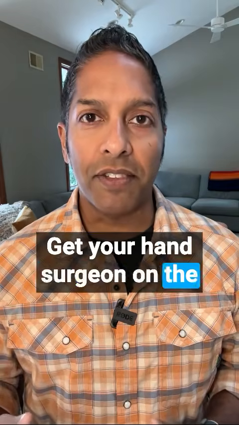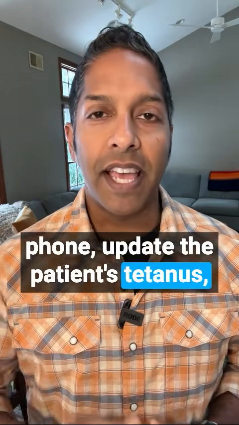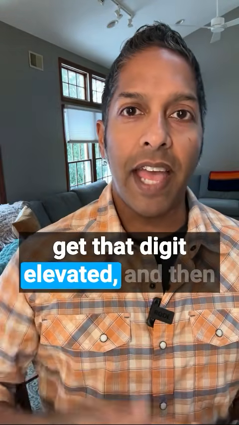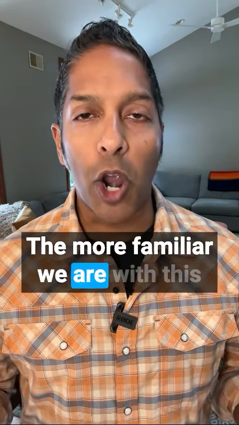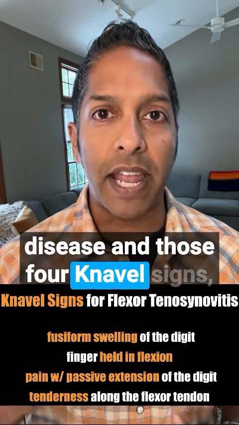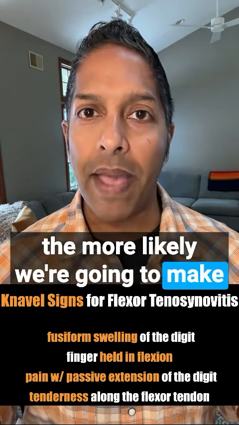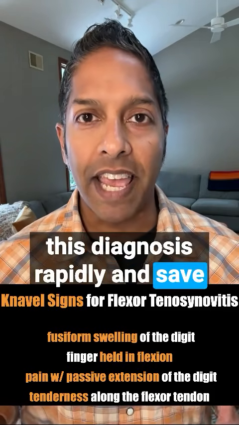Get your hand surgeon on the phone, update the patient's tetanus, get that digit elevated, and then you want to start anti-staphylococcal antibiotics. The more familiar we are with this disease and those 4 Kanavel signs, the more likely we're going to make this diagnosis rapidly and save that patient's digit.